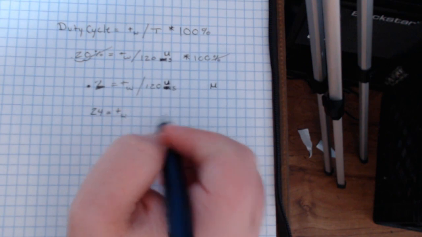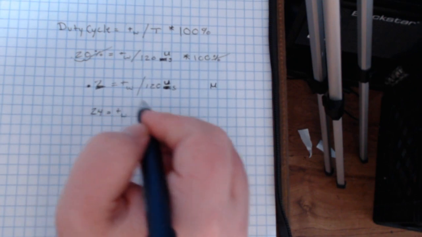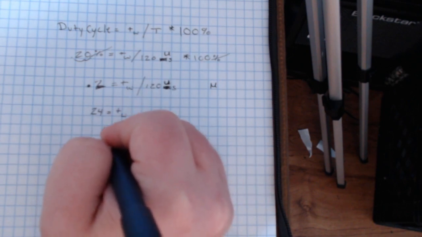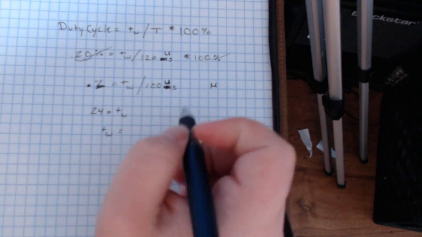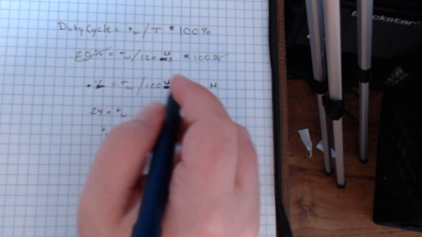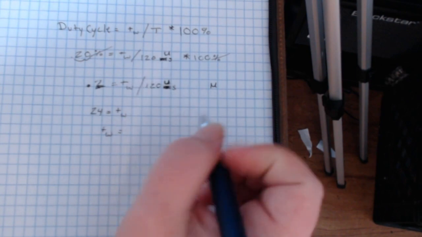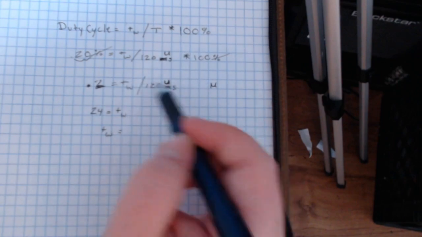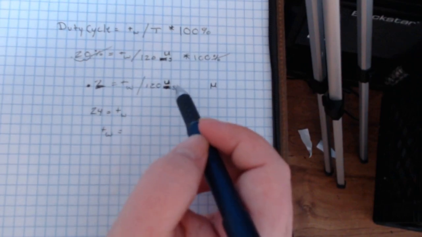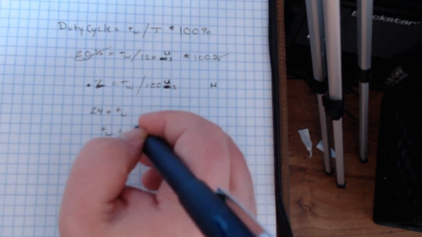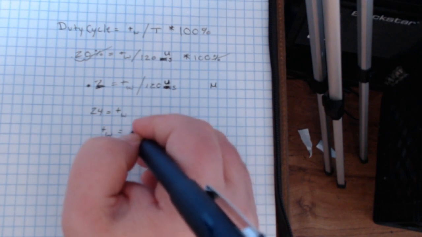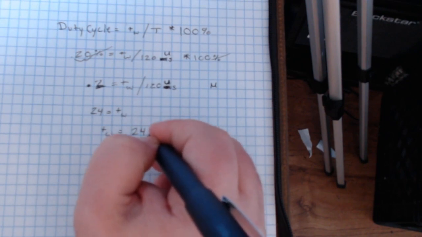Remember, we didn't convert the units, which is fine, as long as we make sure that we keep the units the same. Because if this were 24 milliseconds, it would be a very different answer than microseconds. So make sure to keep the units the same, but it's fine that we don't convert them back to seconds. So the answer here would be 24 microseconds.